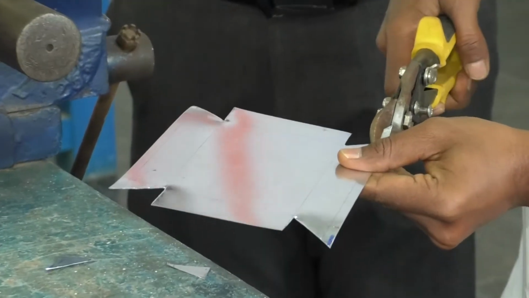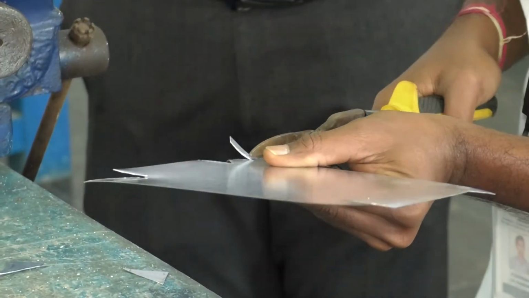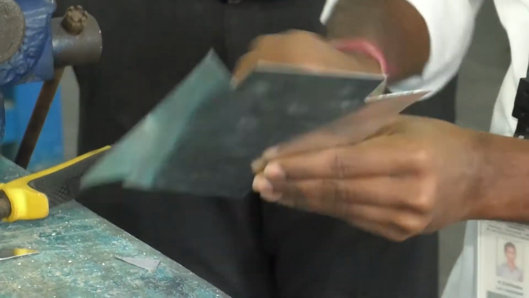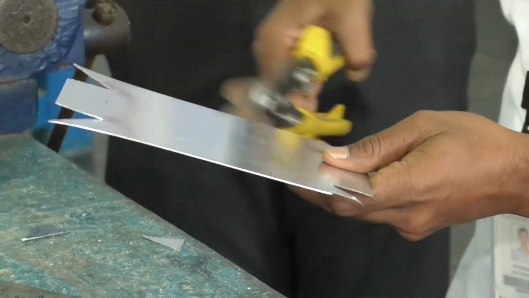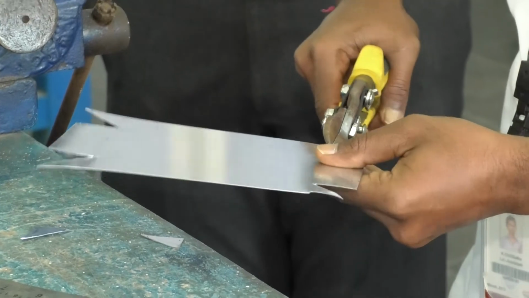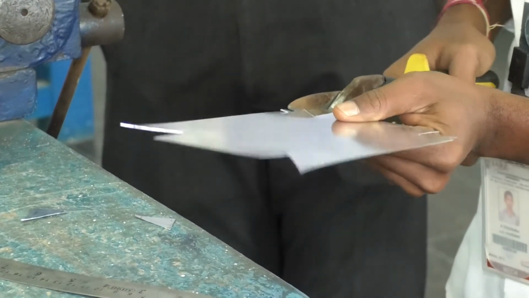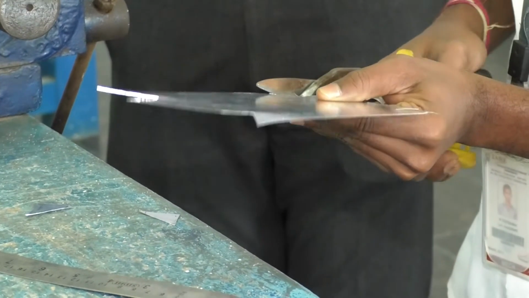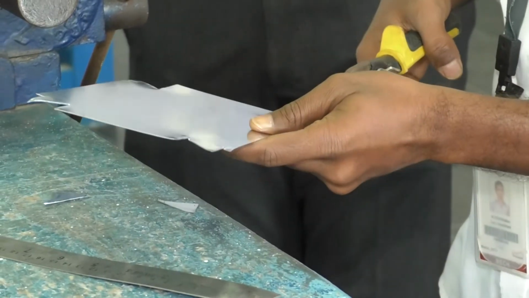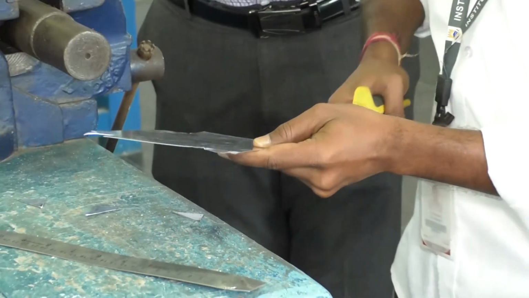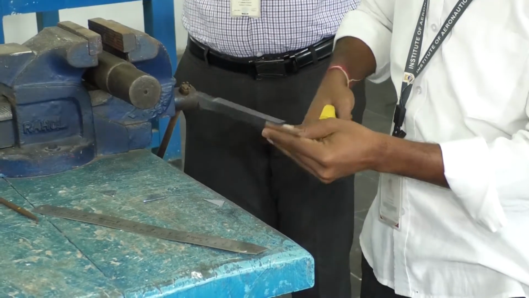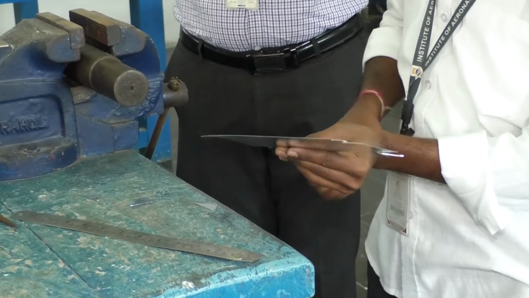Then remove the 5 mm straight part from all the rectangular corners. Remove the corner 5 mm from all triangular parts, up to whatever length is prescribed, at the top corners.